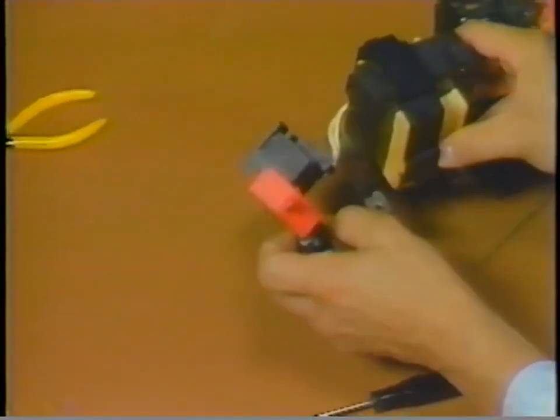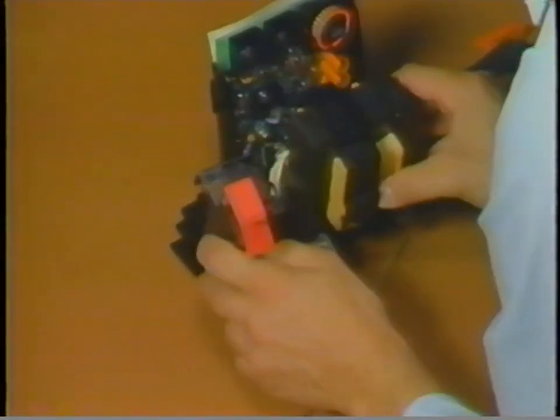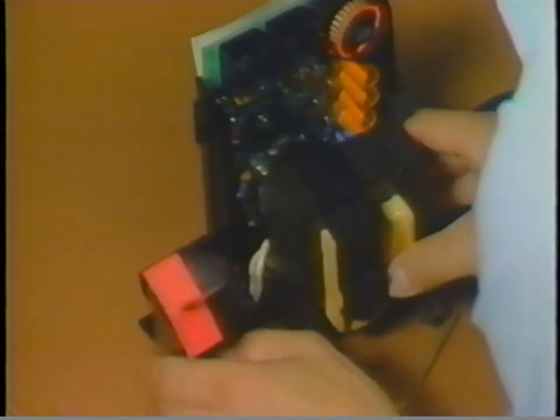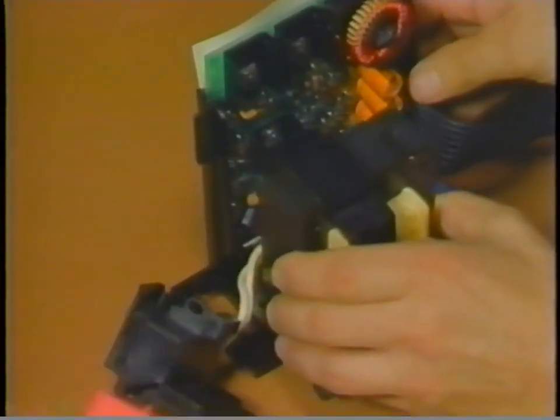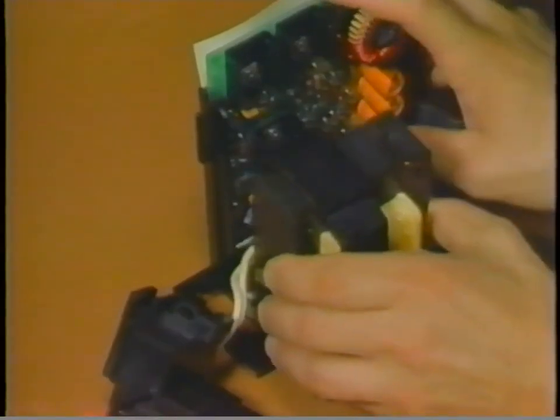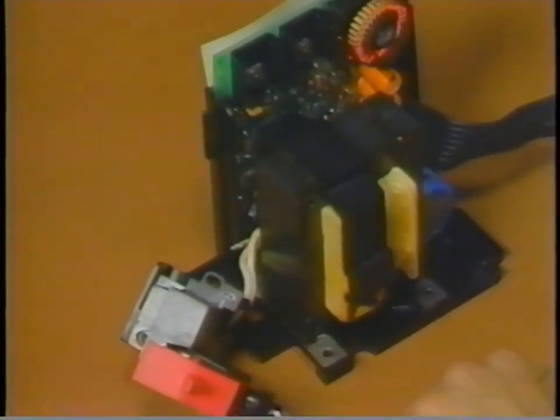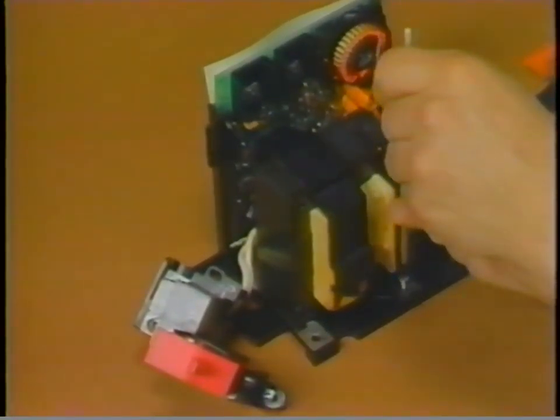To reassemble the power supply, reconnect J2 to the power supply board. Then replace the transformer on the power supply board mounting bracket and replace the two mounting screws.